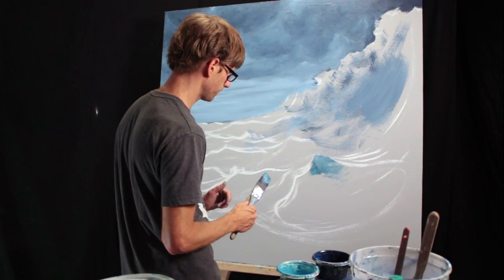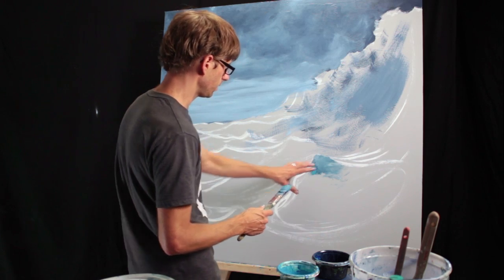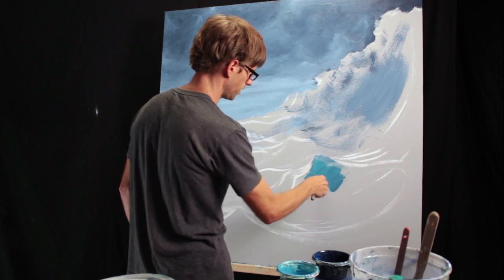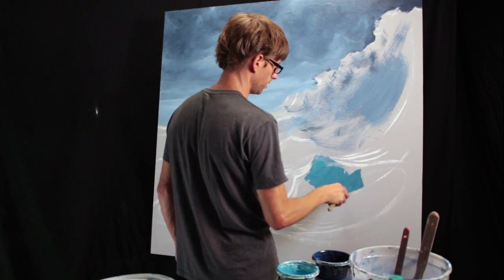So my technique is going to be putting the light color on. So this right here is the lighter color, and of course it has my dark color mixed in with it.